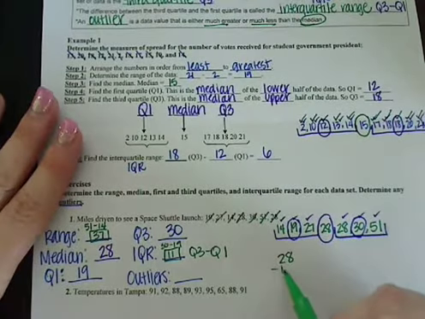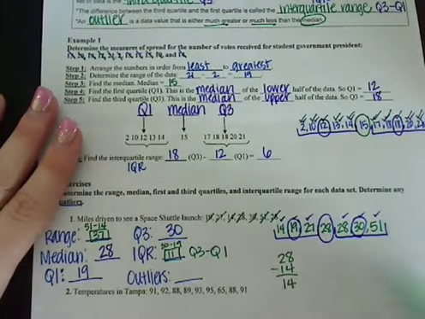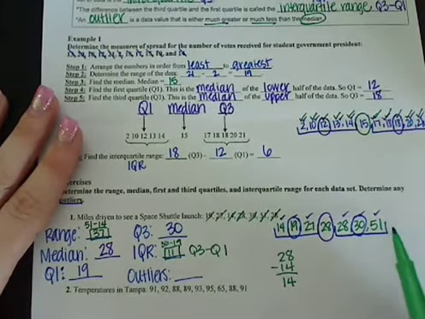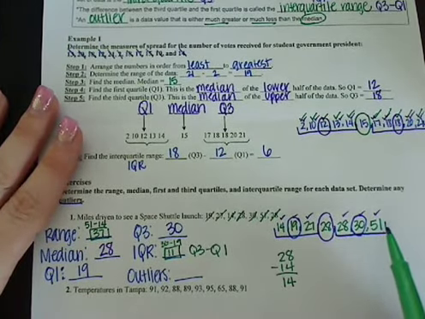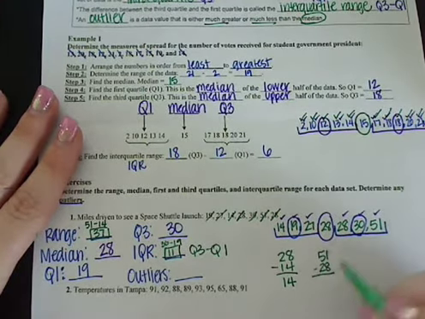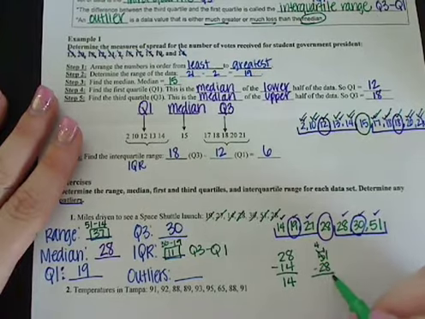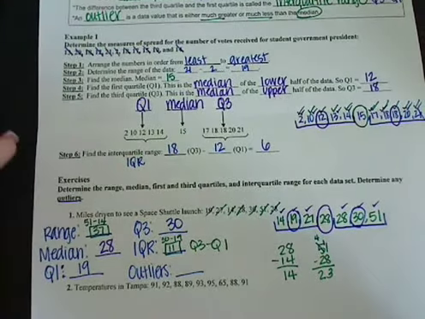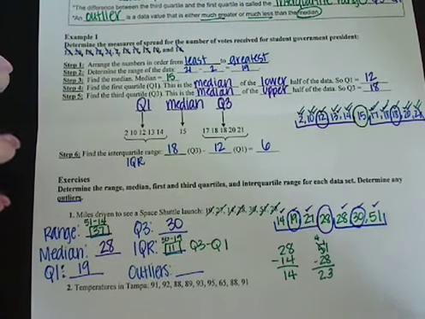So 28 minus 14, that's a difference of 14. Well, now I'm going to do the same thing for the median and the upper value. So I want to know the difference between 51 and 28. And when I subtract that, I get 23. So 14 and 23 are really not that far off from each other.